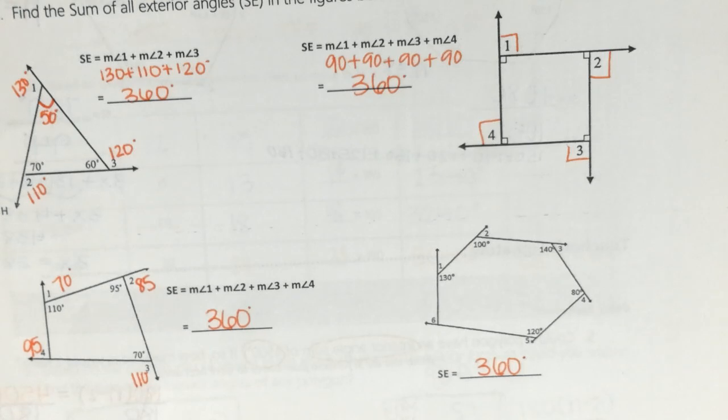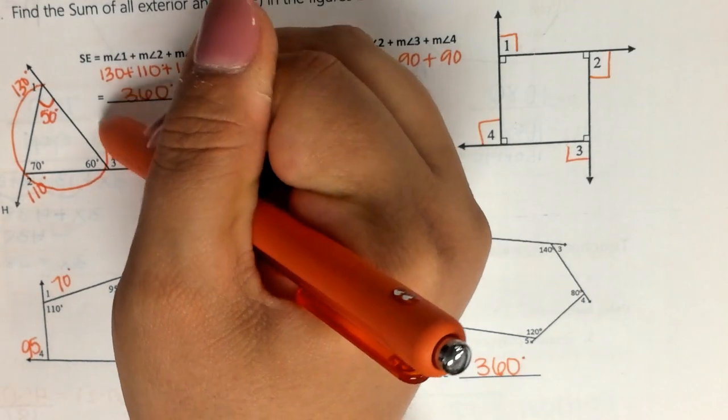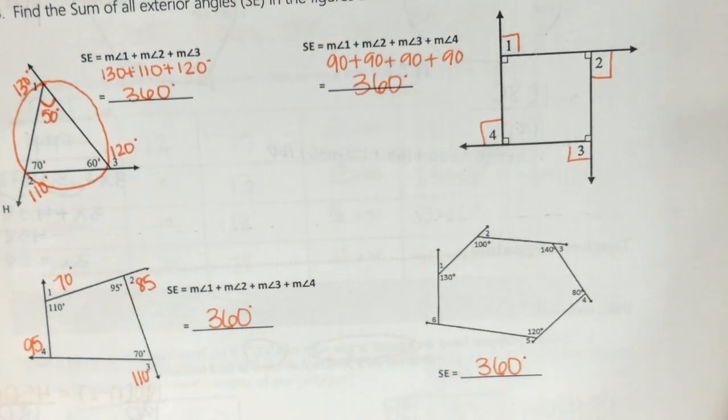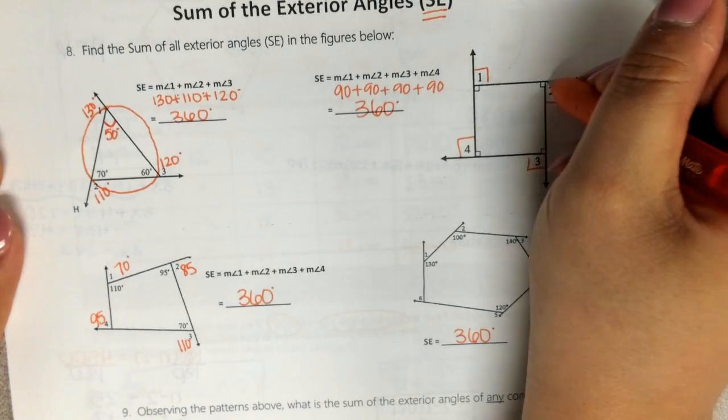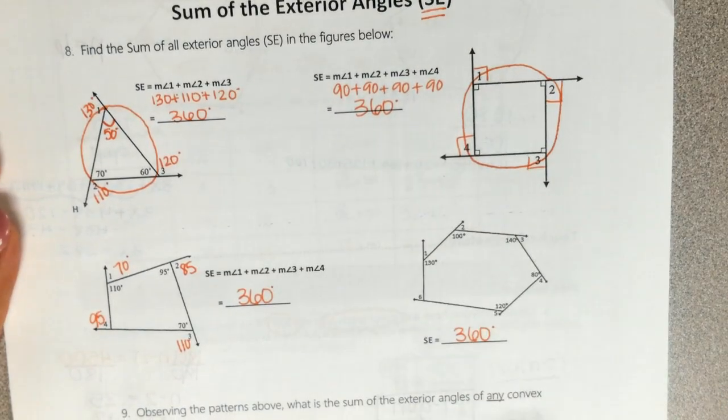What else is 360 degrees? A square. Oh, a circle. Okay, just pretend that was a legit circle and not whatever that was. A circle, what can I draw on the outside of every single one? That was a little bit better. Circle.